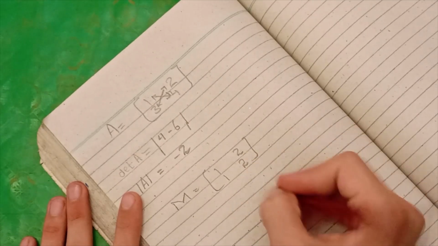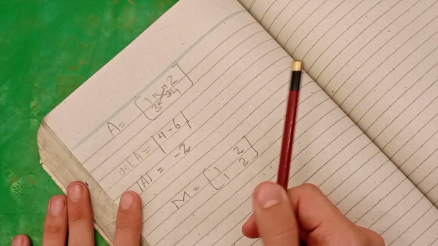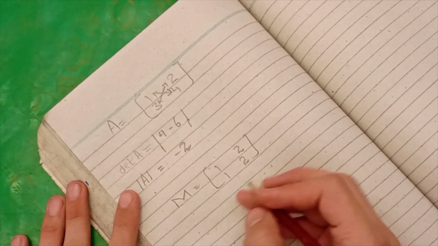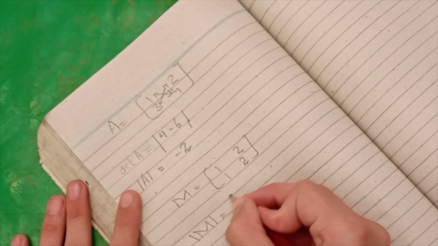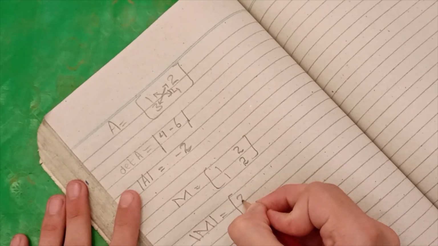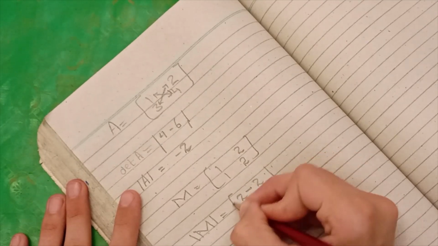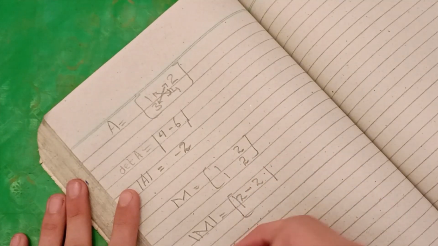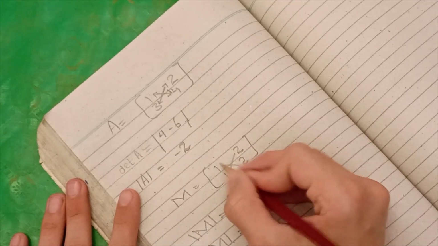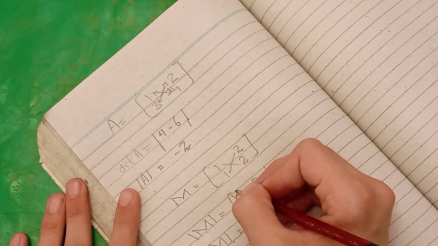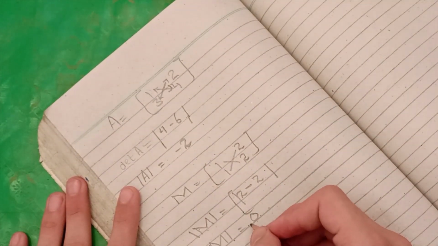To find out whether it is singular or non-singular, we have to find its determinant. Multiply 2 with 1 equal to 2, minus 2 multiplied by 1 is equal to 2. So 2 minus 2 is equal to 0. We just multiplied the diagonal and non-diagonal entries and subtracted them. So we found that its determinant is 0.